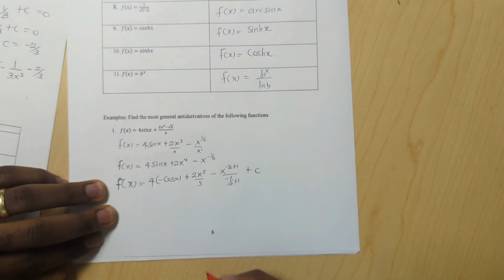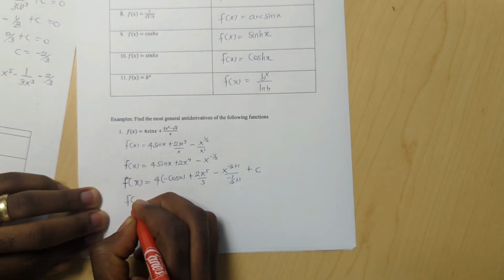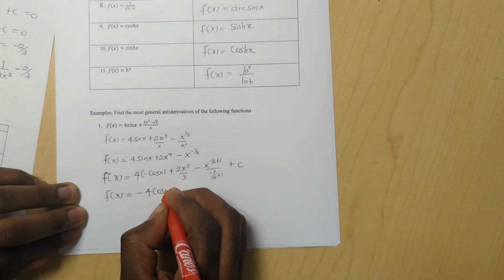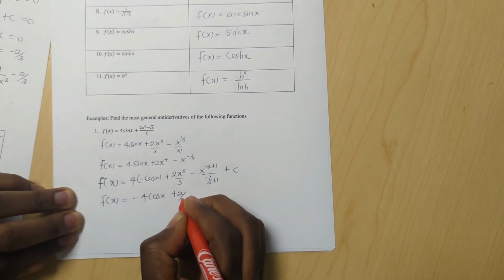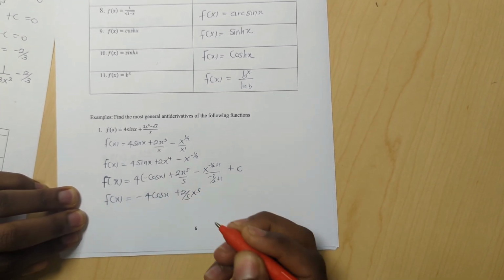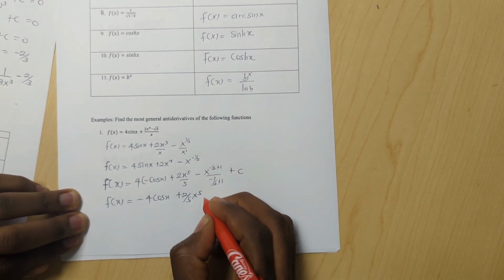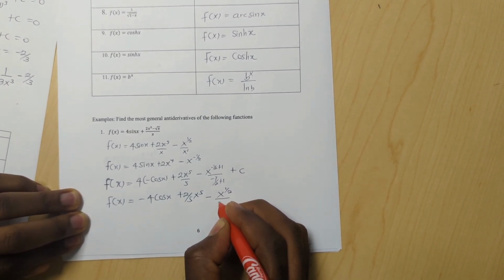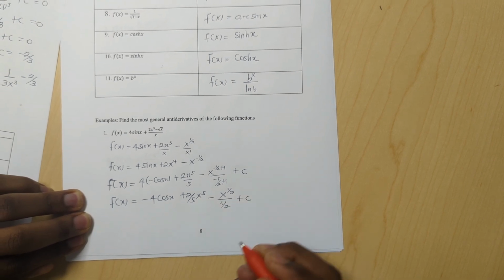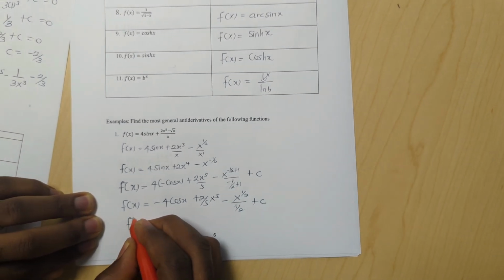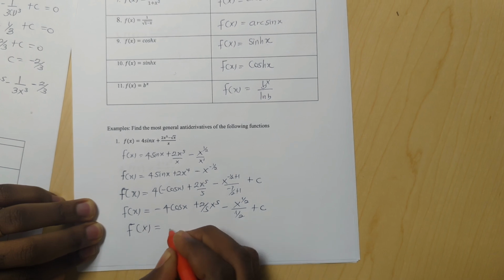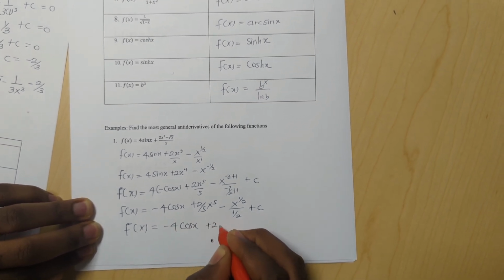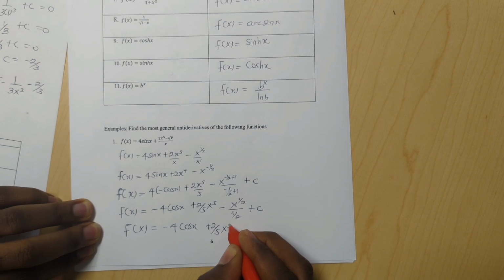Then plus our constant. So when we rewrite this very well, we'll get negative 4 cos x plus 2/5 x^5. Then this will give us x^(1/2), positive half, over half, then plus c. We rewrite as negative 4 cos x plus 2/5 x^5.